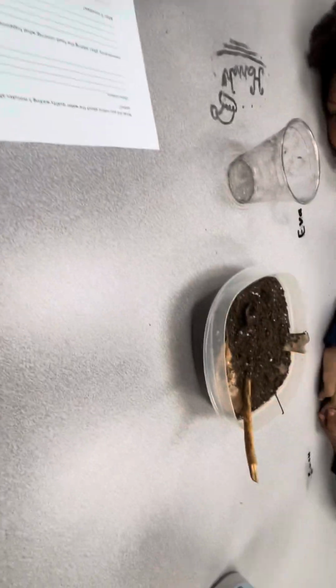So we're going to wait. We're going to look at the bottom of our water. We want to notice what changes here. Okay, so make sure you're looking at what is happening underneath.